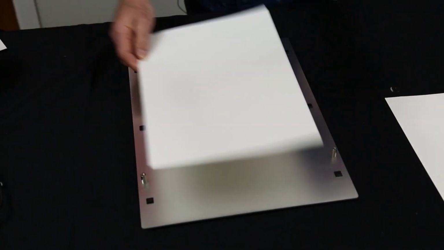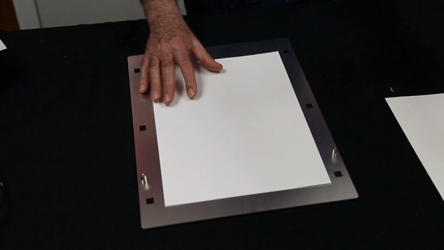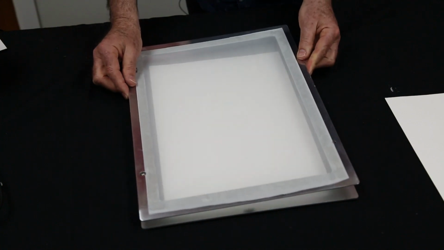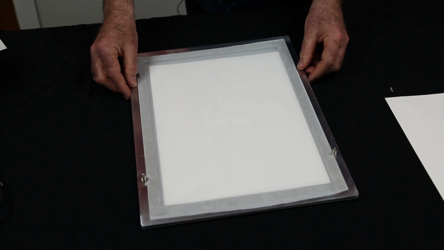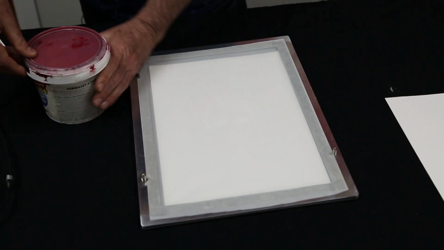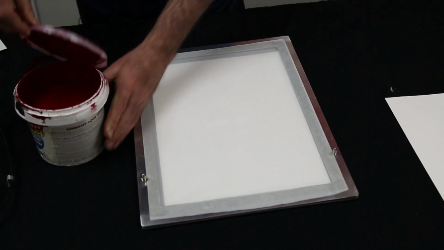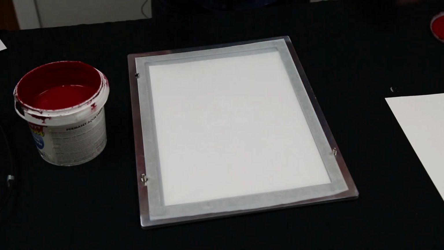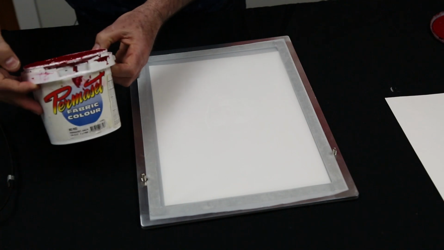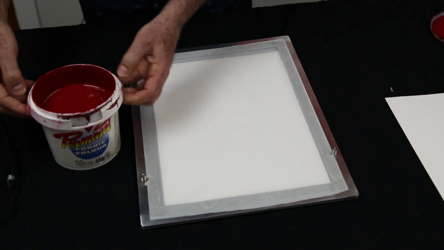Place our paper onto the base plate, which is our Gordon Harris wet strength. Gordon Harris recommend Permaset or Permaprint for your screen printing requirements. We have over 20 colours in each of their ranges, online or in store.